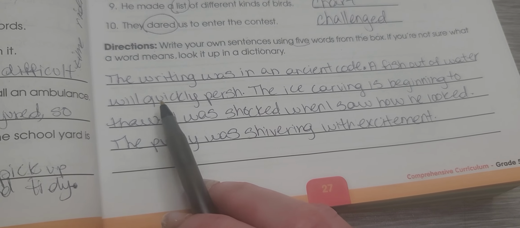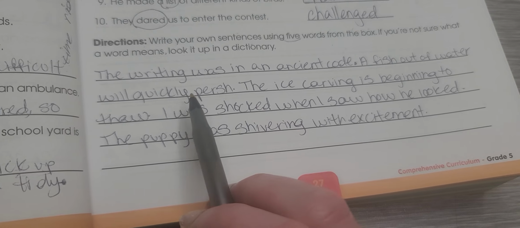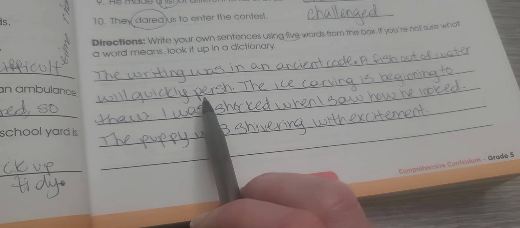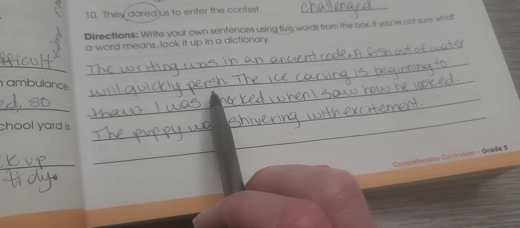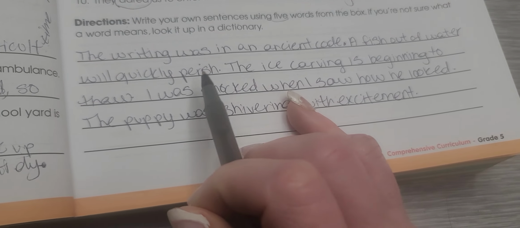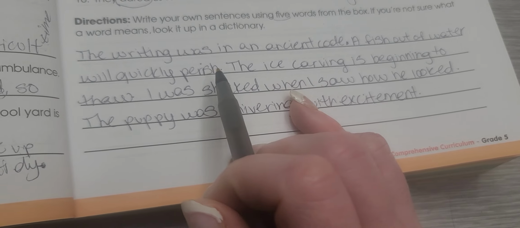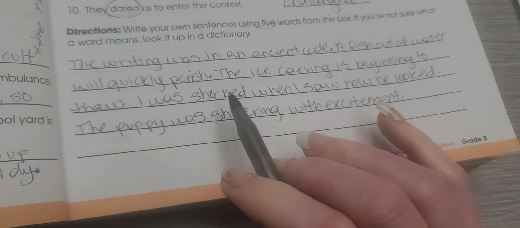Quickly, Q-U-I-C-K-L-Y, quickly. Perish, P-E-R, oops, I think I spelled this wrong. My I kind of disappeared. Perish. P-E-R-I-S-H, perish. Period, because it's the end of a sentence.